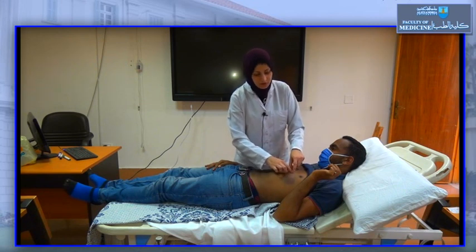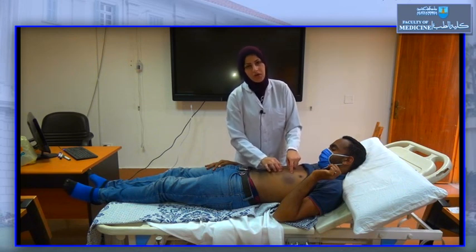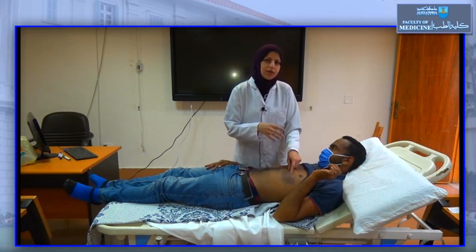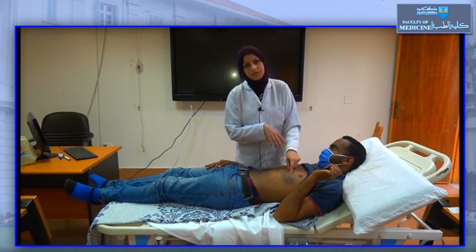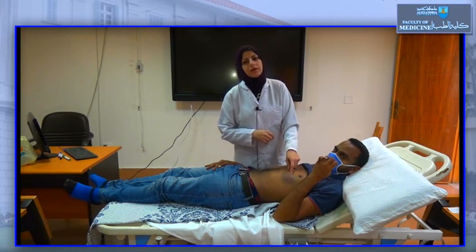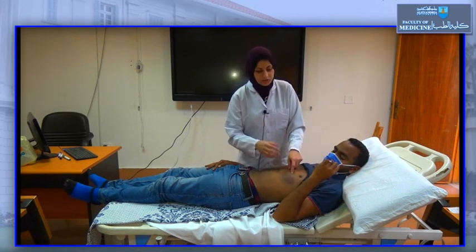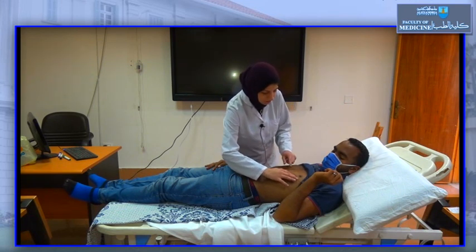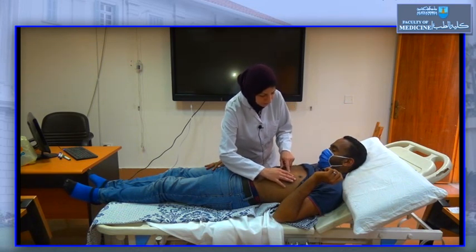What is meant by the bare area of the heart? It is the area of the heart not covered by the lung. So the normal note in this area is impaired or dullness. So we will examine for the bare area of the heart.